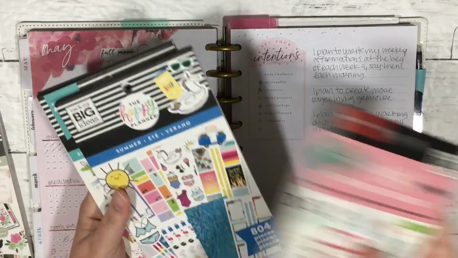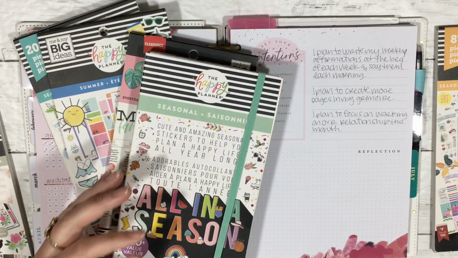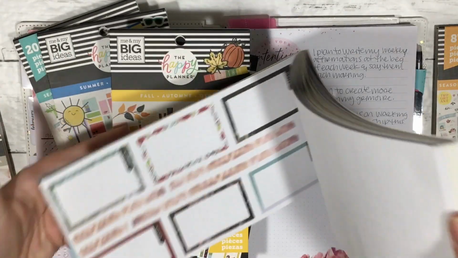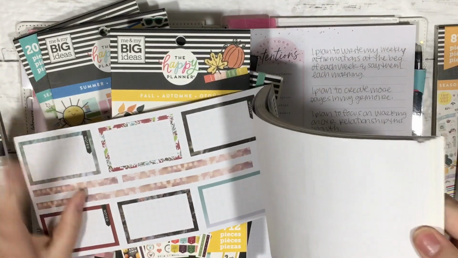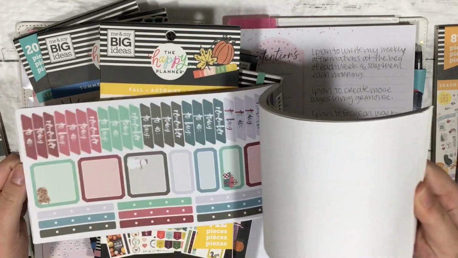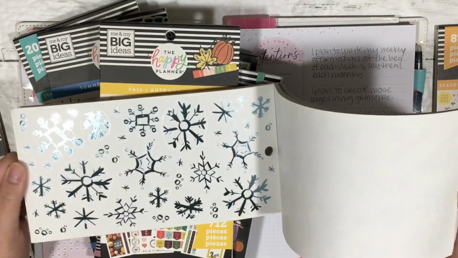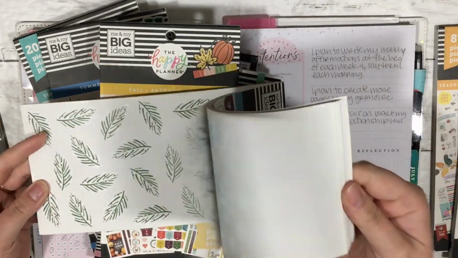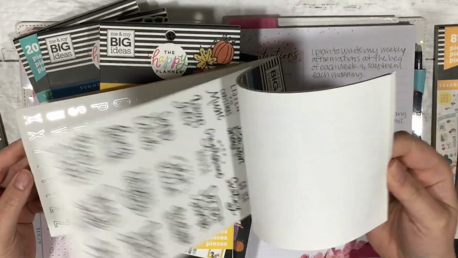Other ones that are really great are the seasonal and memory keeping sticker books, because even if you were doing fall or winter, you get, like, this would be good for Yule. It's got the poinsettias, the lights, pine needles, holly. This would be good in bulk with the snow, for Yule. And all these things are definitely Yule-y.